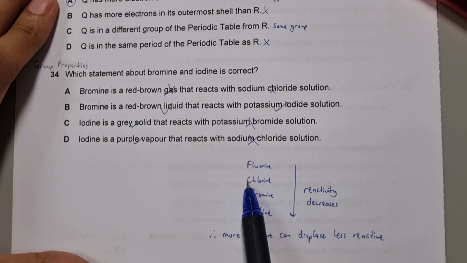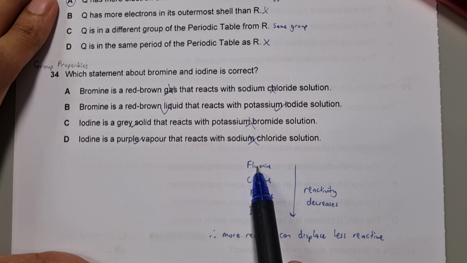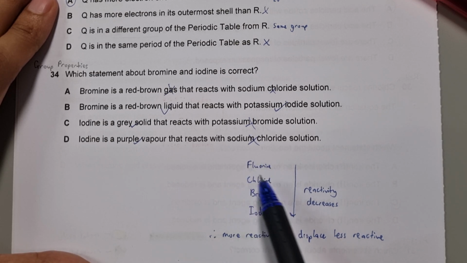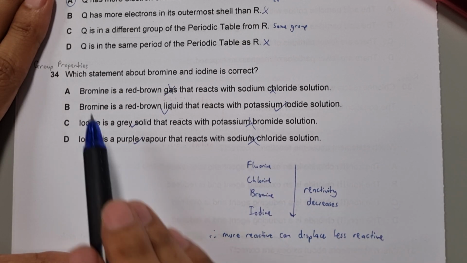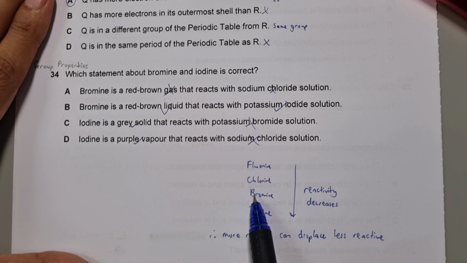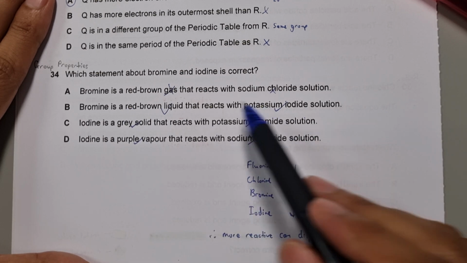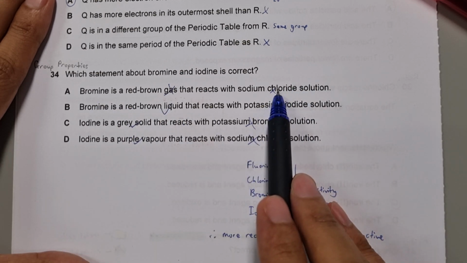Chlorine can displace bromine and iodine if they are in compounds, but chlorine cannot displace fluorine. So example, chlorine can displace sodium bromide or sodium iodide, but chlorine cannot displace sodium fluoride. We are looking at bromine and iodine. Bromine can displace things like sodium iodide, potassium iodide, but bromine cannot displace sodium chloride or sodium fluoride. So yes, this is correct. Therefore bromine cannot displace sodium chloride.